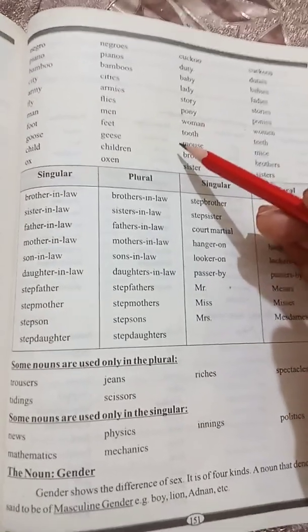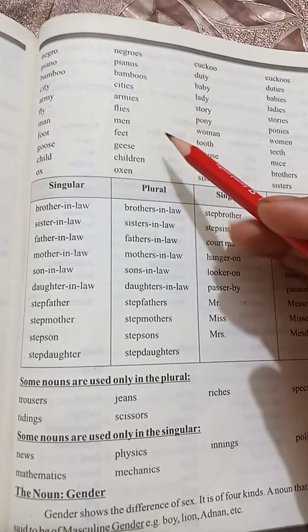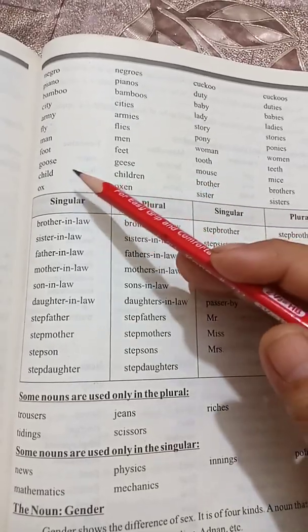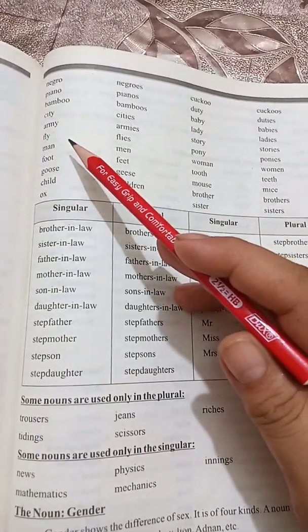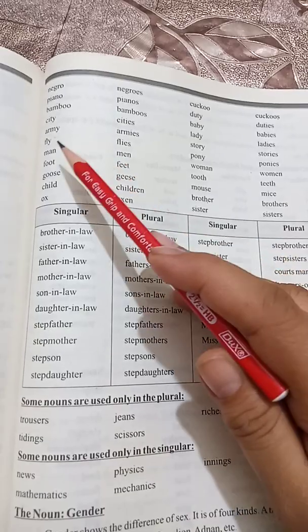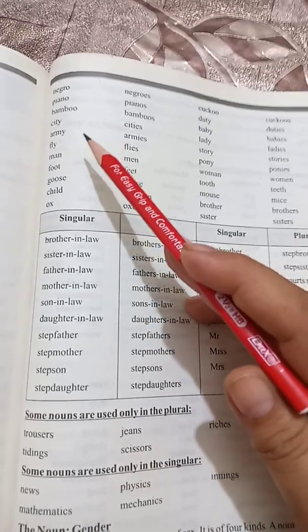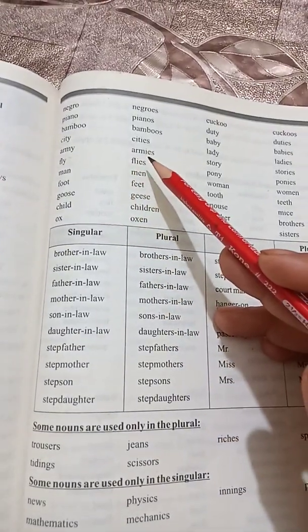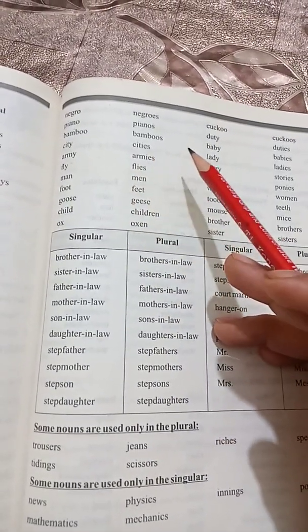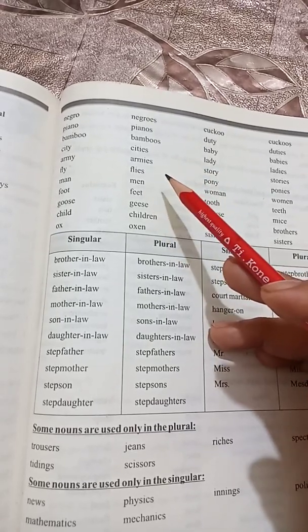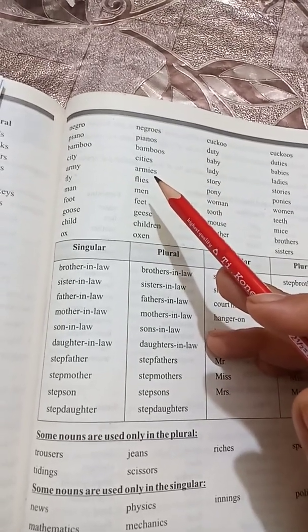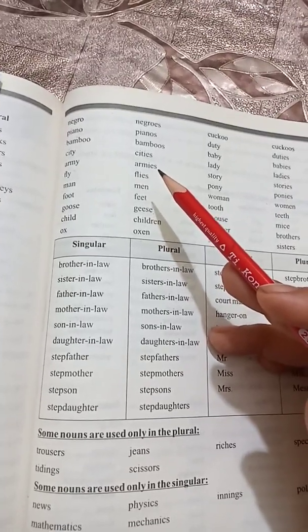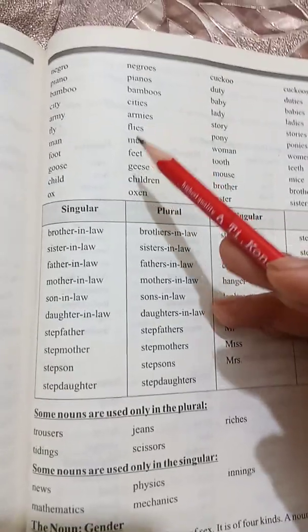So students, on page number 151, there are also a lot of examples of singular and plurals, and you come to know that for nouns ending with y, if before the y there is a consonant, you will skip the y and put ies to make that noun plural. But if the noun ends with y and before the y there is a vowel letter, you will not make any changes, you just add s after the noun.